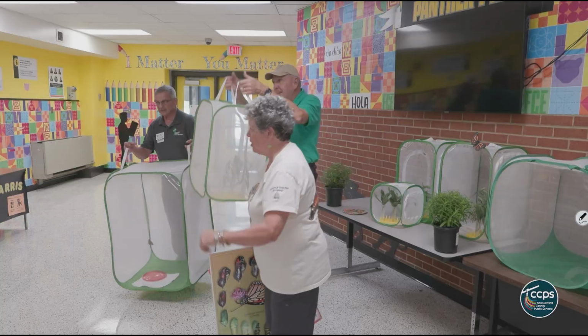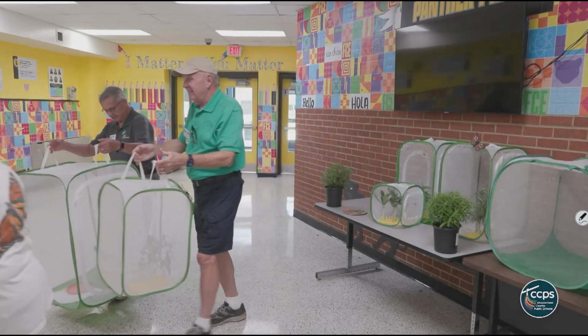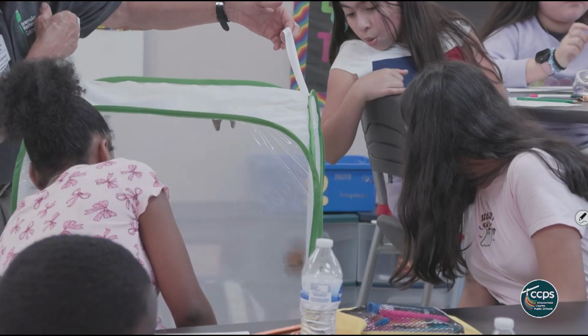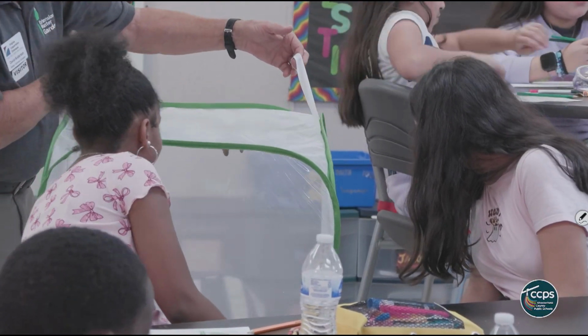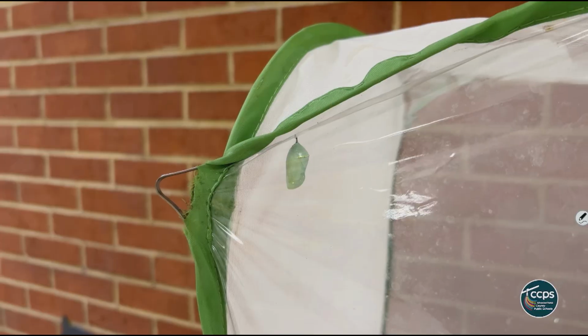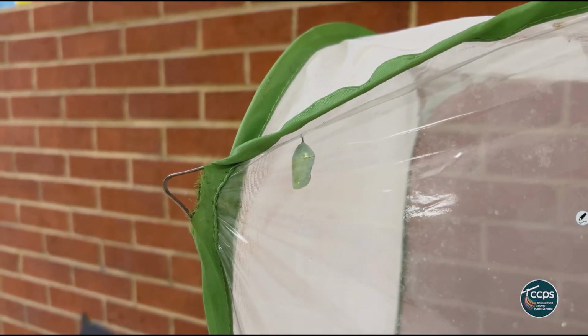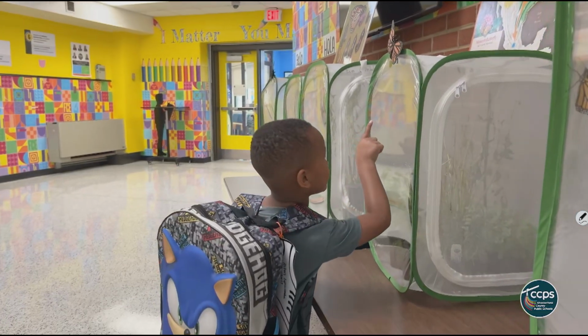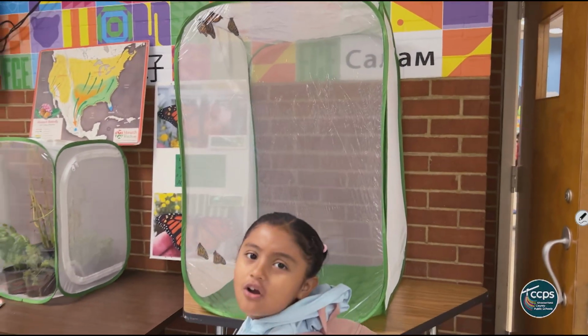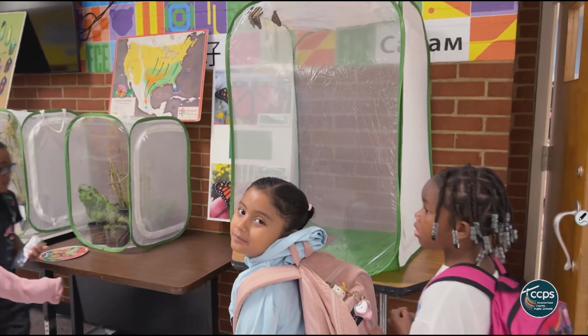So we work closely with the Chesterfield Master Gardeners and the Virginia Master Naturalists, and they monitor community gardens and rescue the monarch caterpillars when they emerge from their eggs and they're eating on the milkweed. So they started to bring those to us, and we set up a large display in our lobby outside of the cafeteria. So all of our students have been able to watch the life cycle of the monarch.